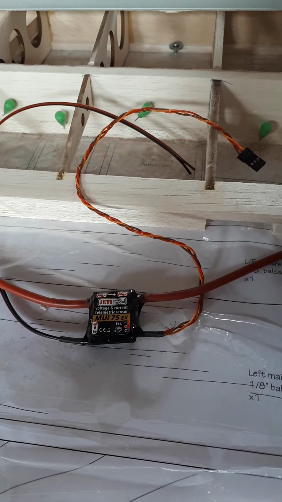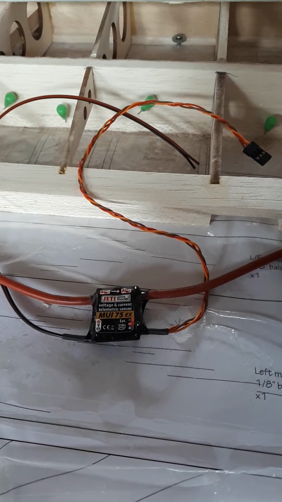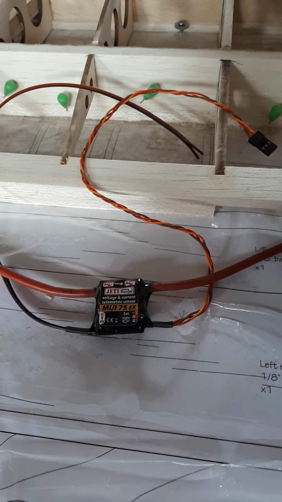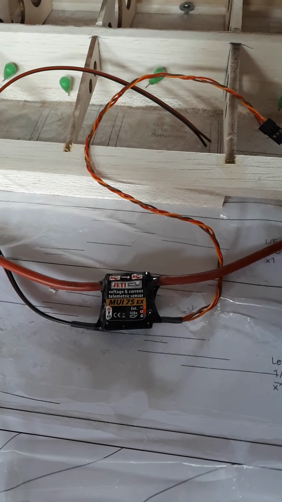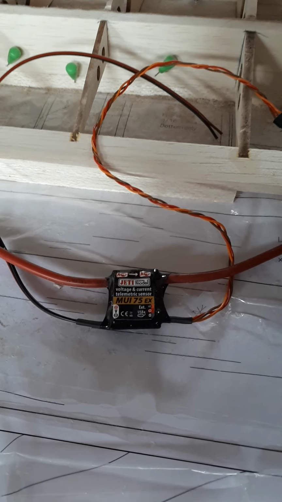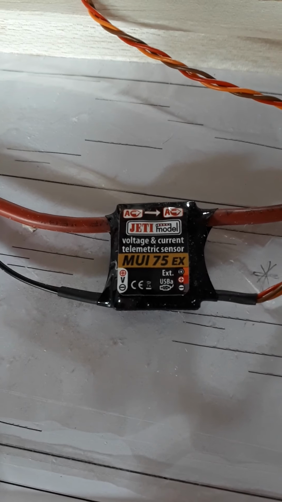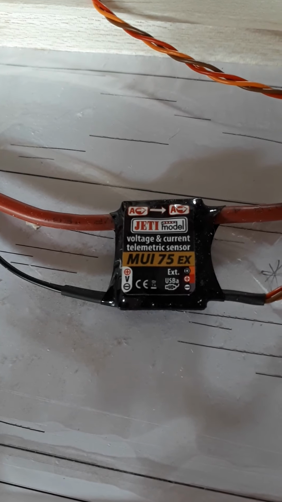Hello again. In this video we're going to look at the volts and amps sensors and a few other little hints of moving around the menus in Jeti. Take a little look at this. It's what I call the MUI, since it's just the letters MUI.